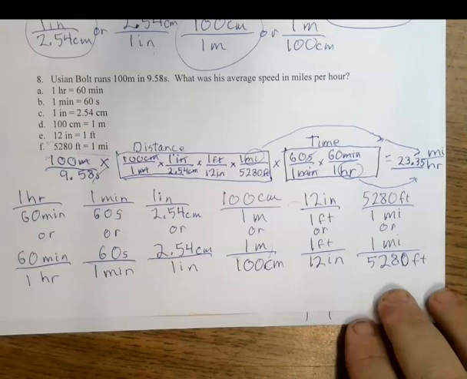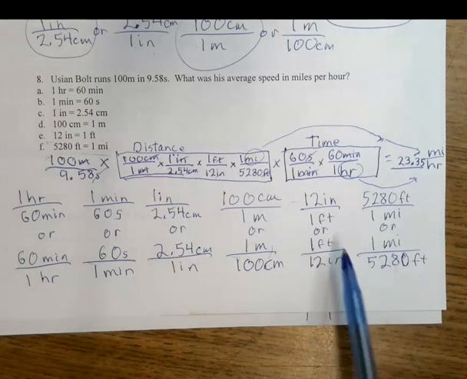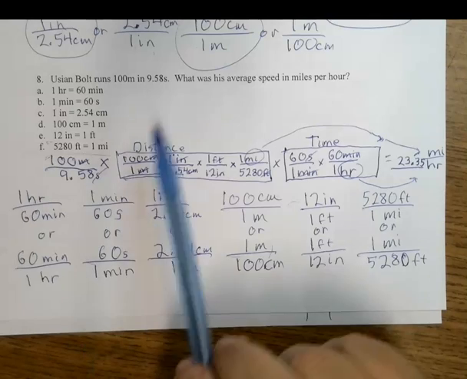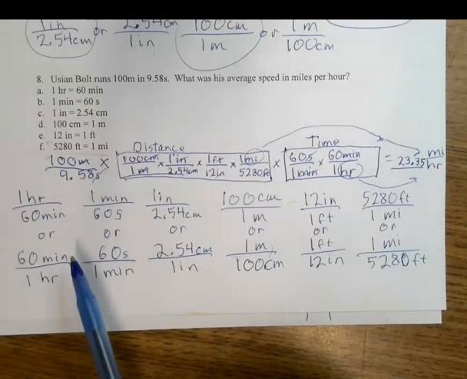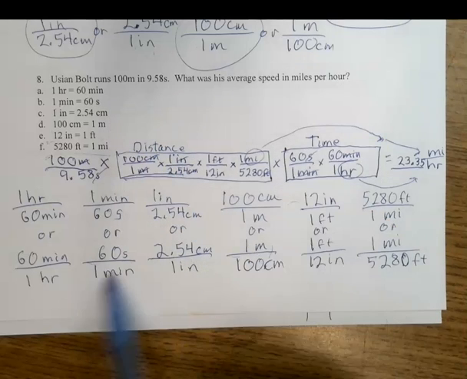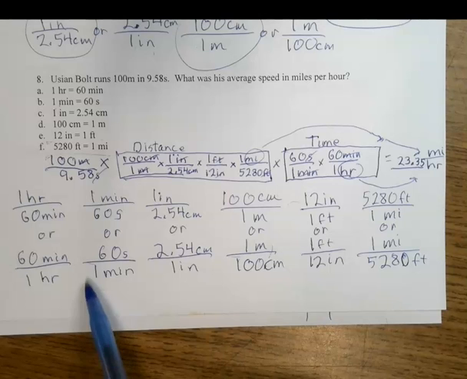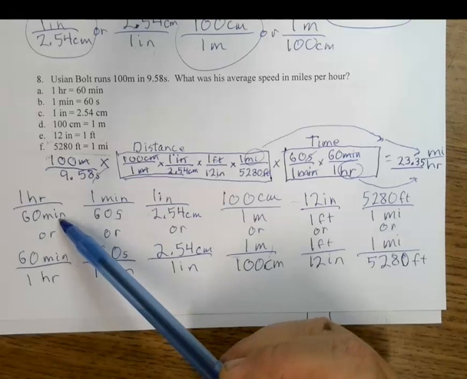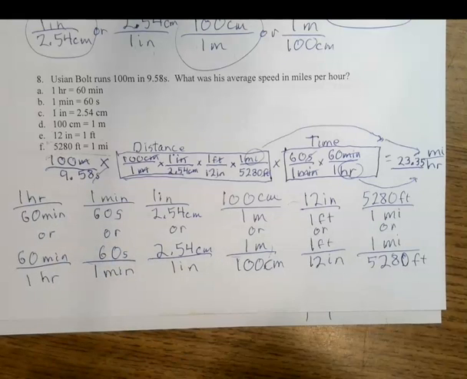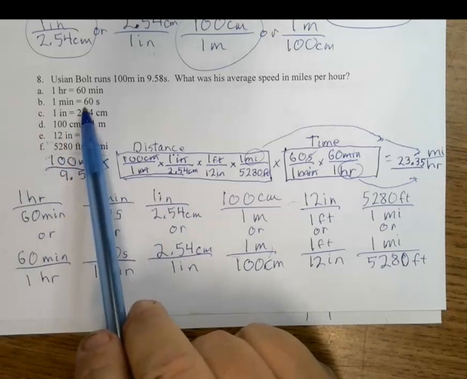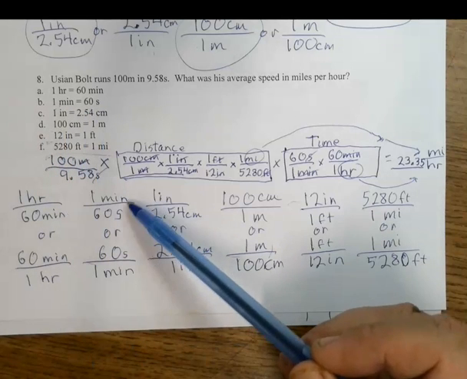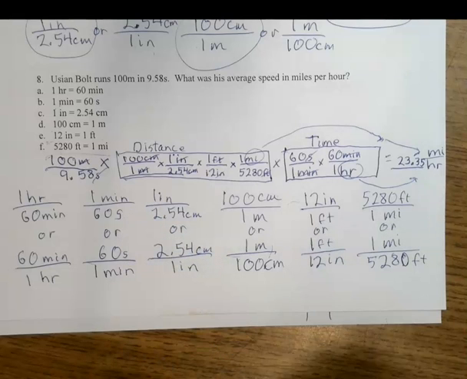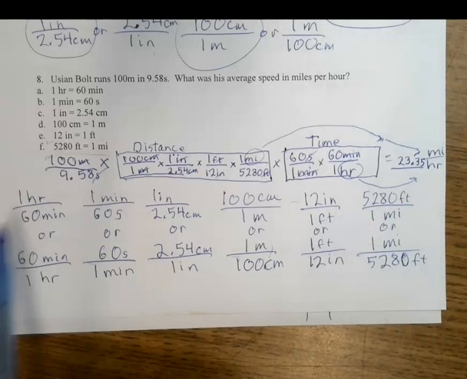Okay, so this is our Usain Bolt problem. Usain Bolt runs 100 meters in 9.8 seconds. What was his average speed in miles per hour? So you've got 6 conversion factors, so you can convert that into 12 conversion ratios. I'm not going to read them all, but the first one is 1 hour equals 60 minutes. So that means you have 1 hour for every 60 minutes, or 60 minutes for every 1 hour. The next one is 1 minute equals 60 seconds. So you have 1 minute for every 60 seconds, or 60 seconds for every 1 minute, and the rest of them, you can do the same way, and I've just lined them all up down here.